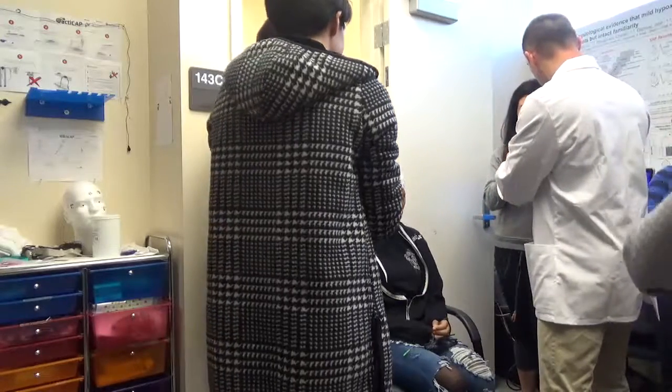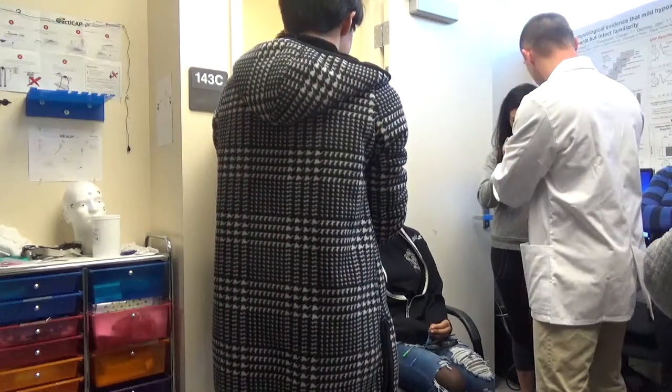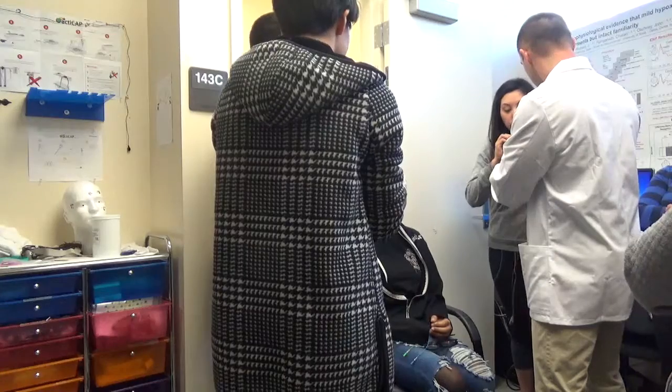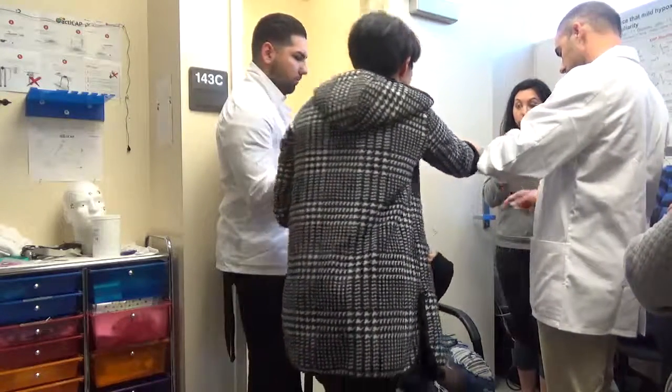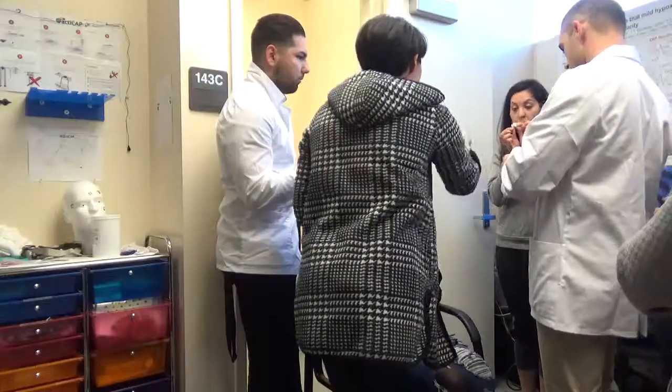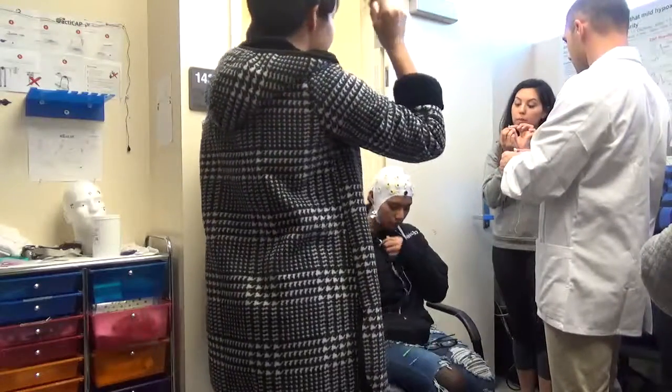Just a little bit of energy. Just line up the holes. Got it? But try not to put the tab directly in line with the wire, so when you take it off, it's easier and you don't pull the wire. Okay.